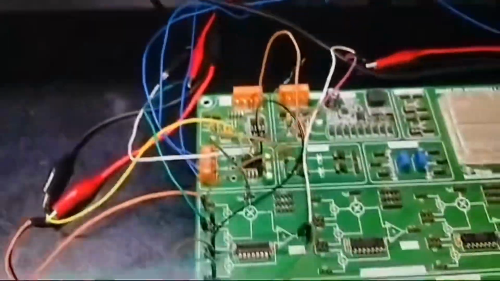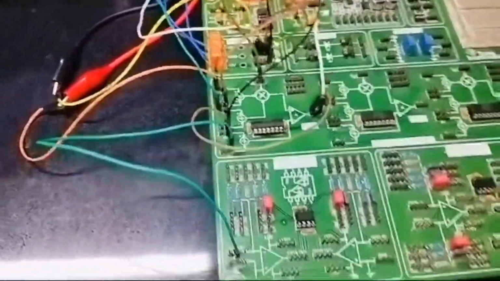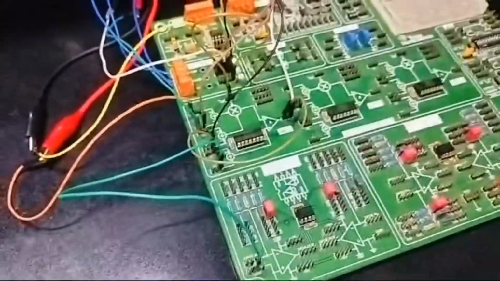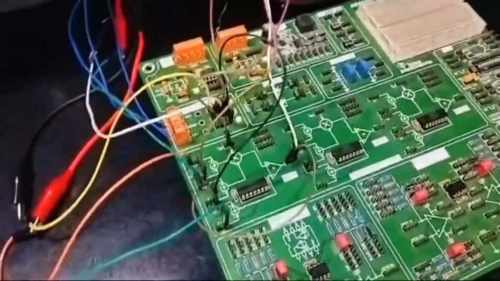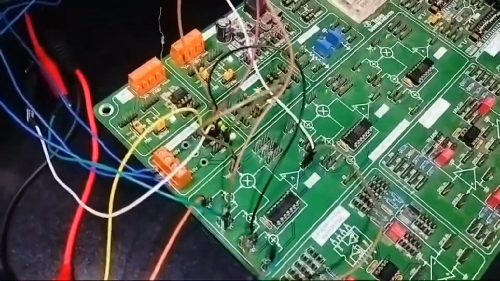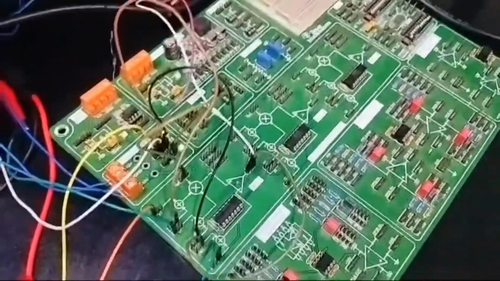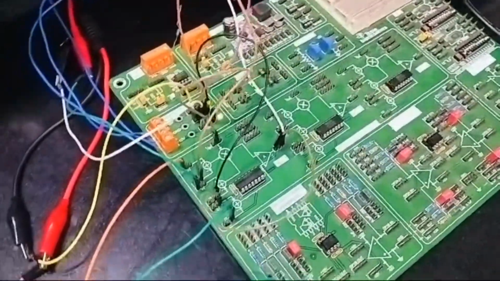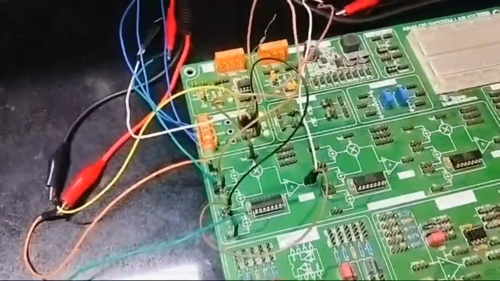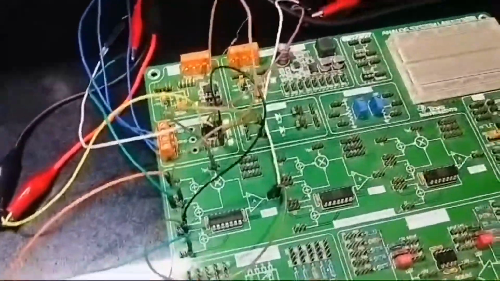Now we have connected the signal generator 1 to X1 pin and we have connected X2 to ground. Similarly, we have connected signal generator 2 to Y1 and Y2 to ground. Now we have connected Z1 to output, which acts as a feedback, and we have connected Z2 to ground. We have connected output to the oscilloscope and we have connected 1 by SF to the negative.